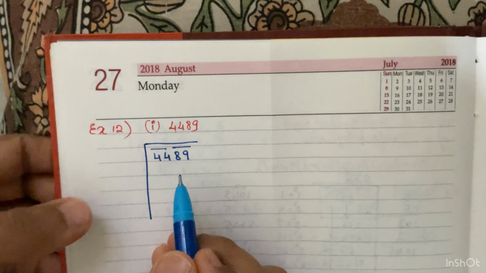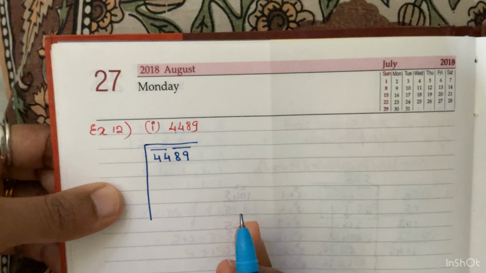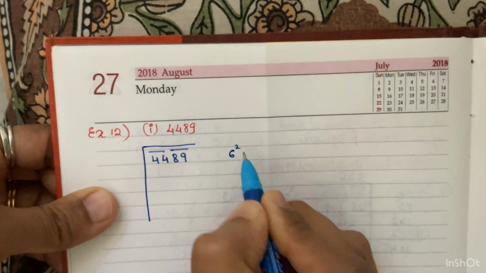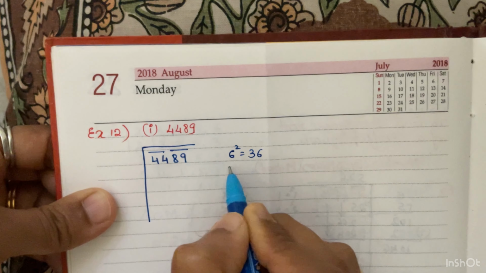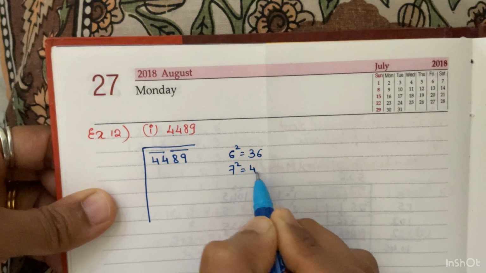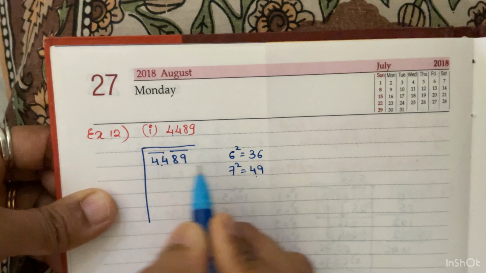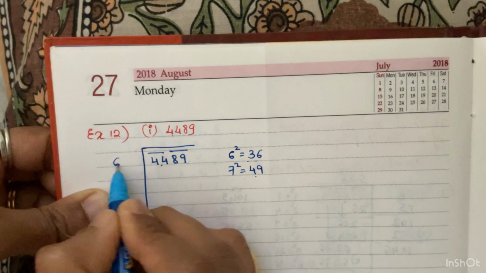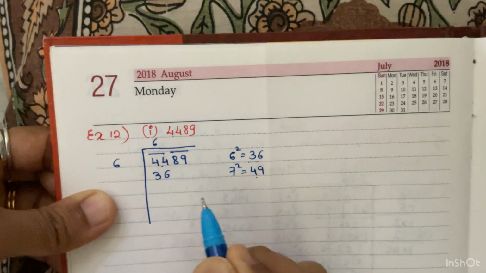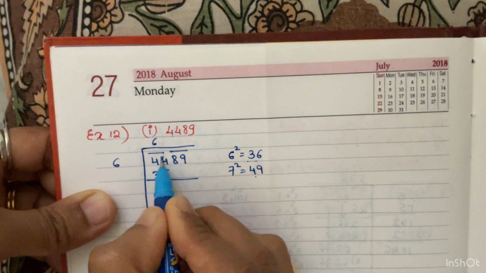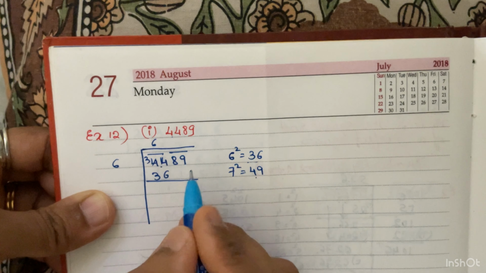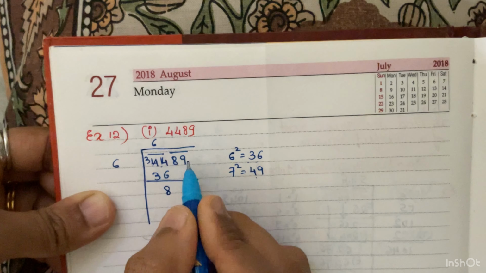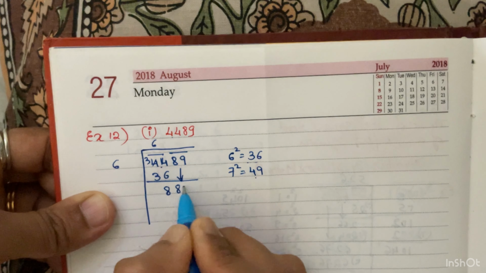Now 44, the nearest lesser or equal number we will get, see here, I'll write 6. 6 6s are 36 and 7 squared, I'll get 7 7s are 49. So 49 is bigger than this, so I'll go with this number. So 6 6s are 36, I'll write here. Okay, now see here, it will become 14 and it will become 3. 14 minus 6, I'm left with an 8. Okay, now this 89 I'll take it down.